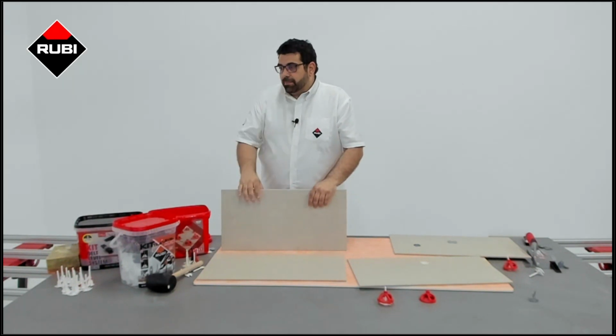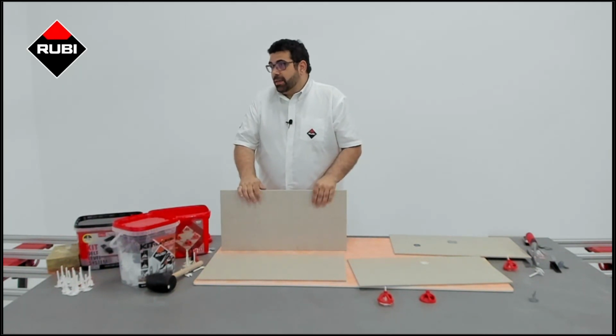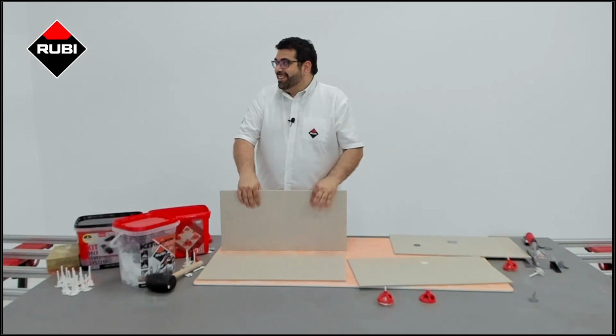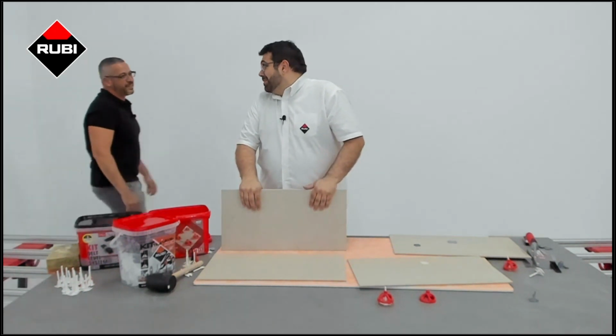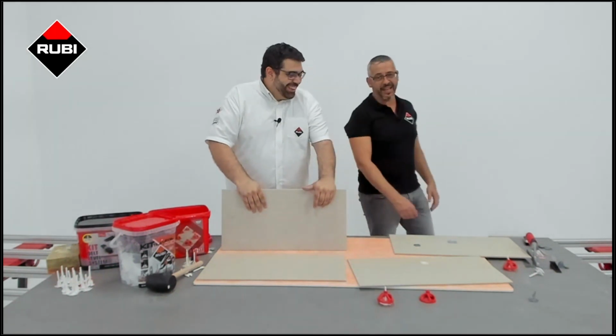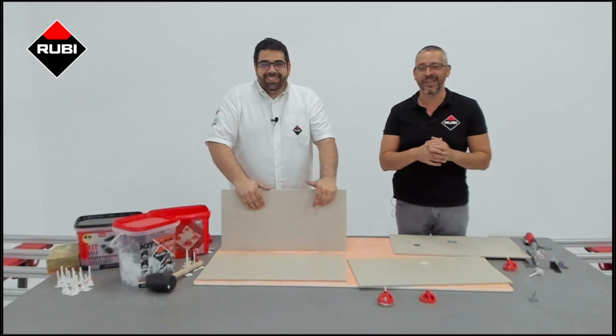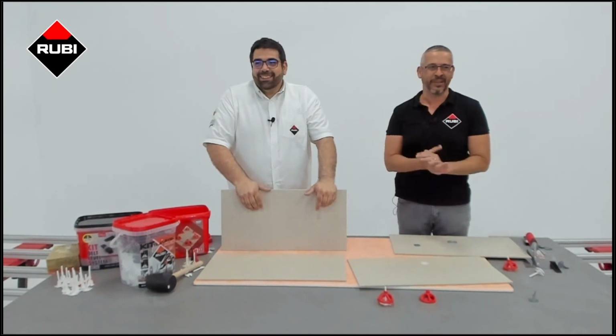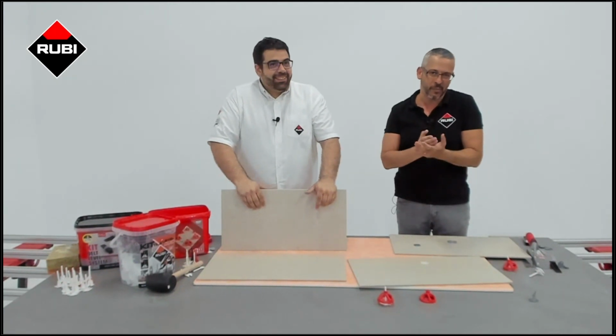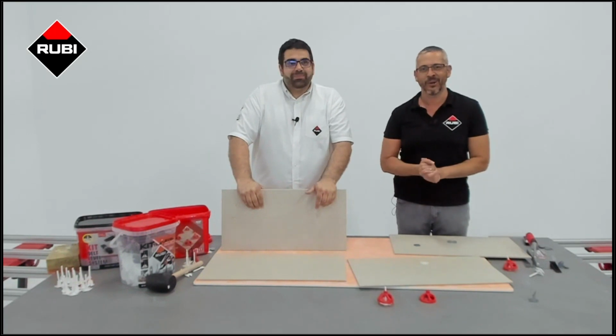I would say it's 1/64, something like that. 1/64 is 0.5 millimeter. Yeah. Well, that's half millimeter, so it's super thin. Yes. In fact, we should not use that. Okay, as we say, we have to keep a minimum joint, but we are selling it also.